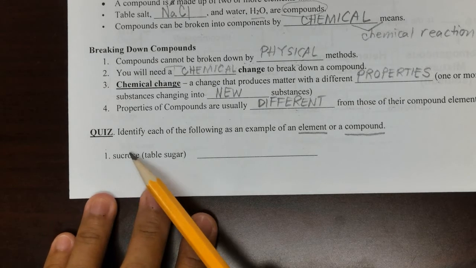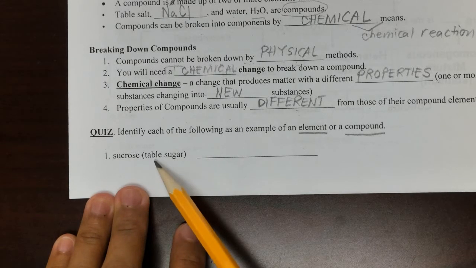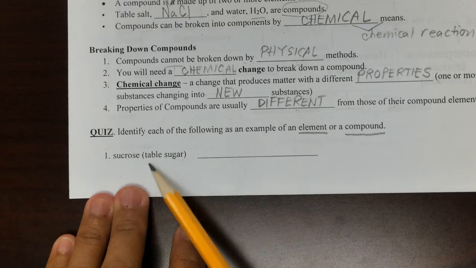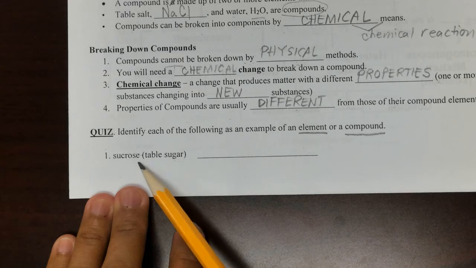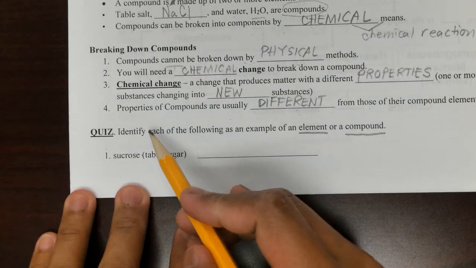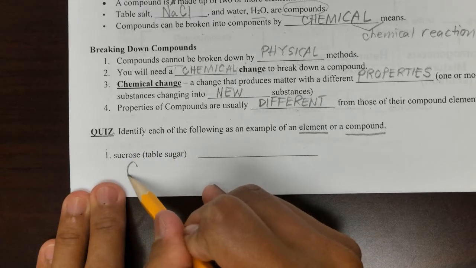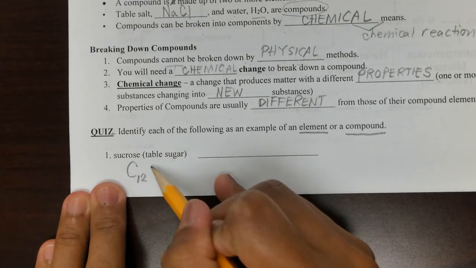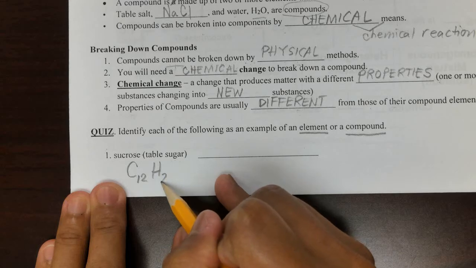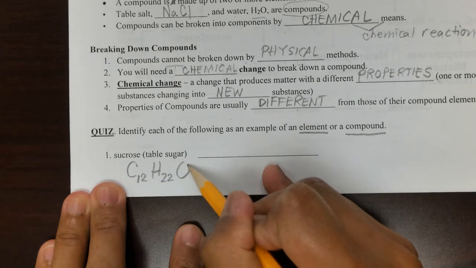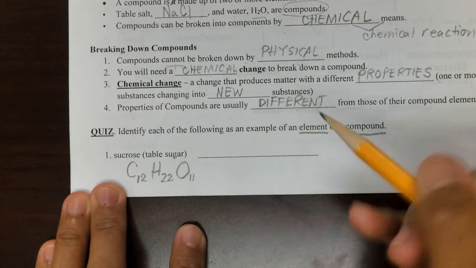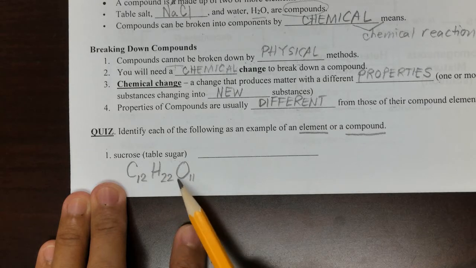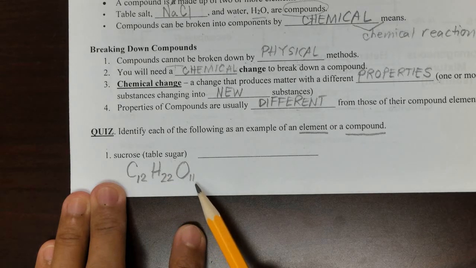So number 1, sucrose, or commonly known as our table sugar. Sucrose or table sugar has a chemical formula of C12H22O11. Never mind the numbers. The numbers will just represent how many of those atoms there are.